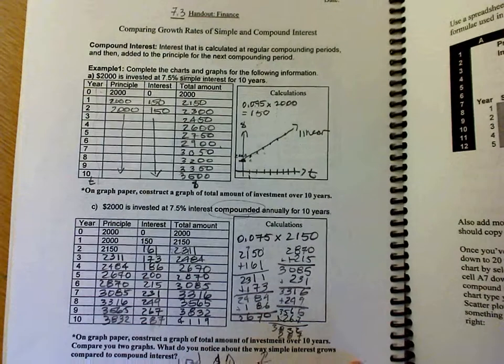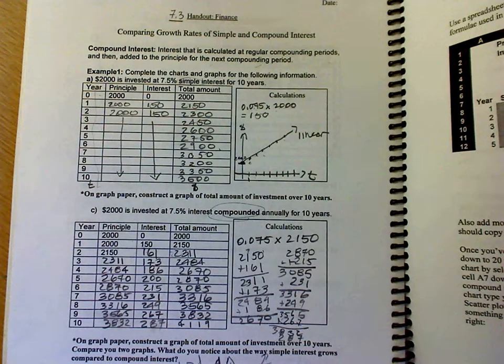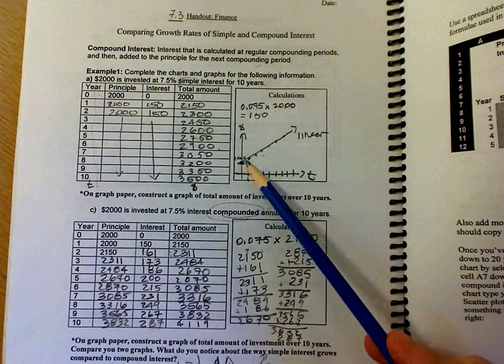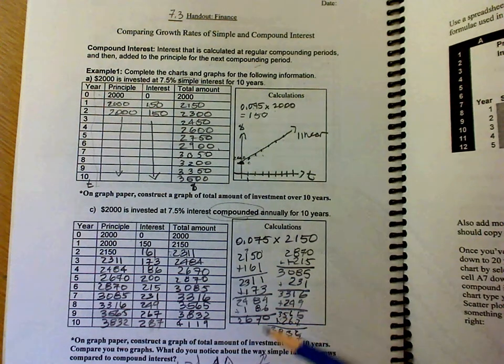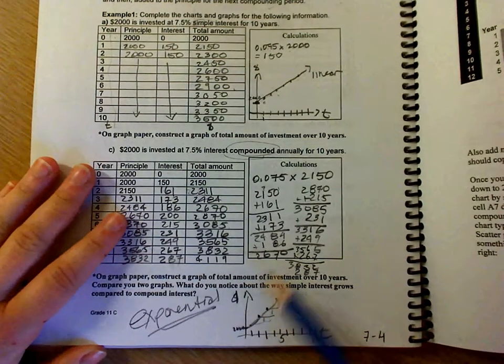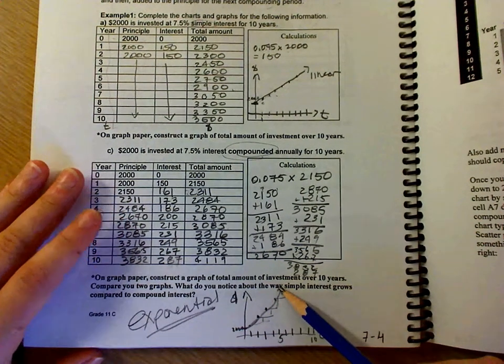Okay, guys, so previously we took a look at calculating interest using simple and compound interest methods, right? And we saw that when we use simple interest our money grows linearly, and when we use compound interest, our money grows exponentially.